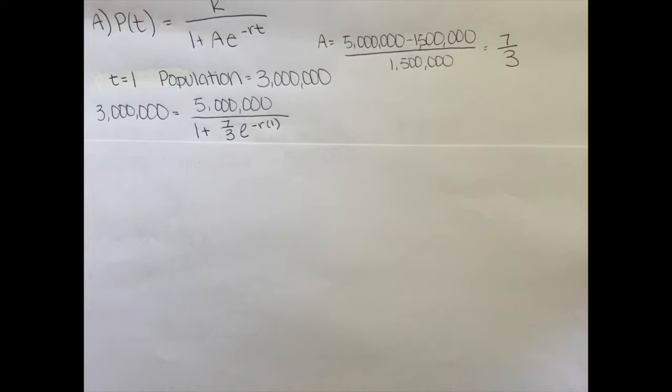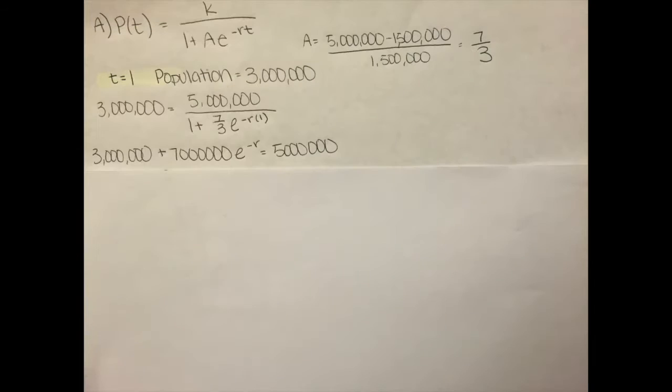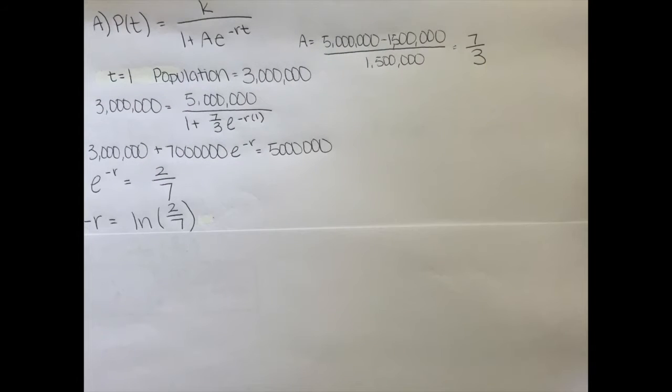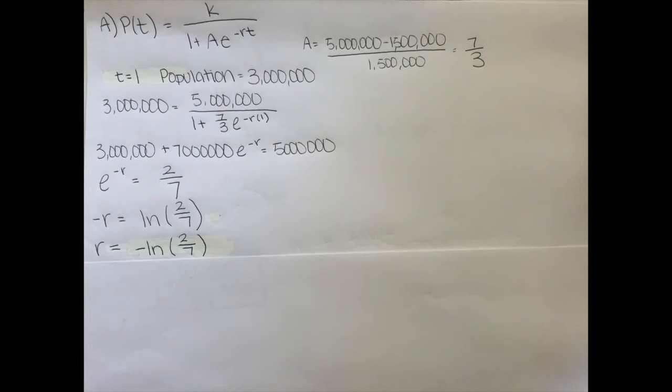So then to solve for r, we plug everything in. Then we isolate r by cross-multiplying and subtracting 3 million from both sides. After dividing by 7 million, we get e to the negative r is equal to 2 over 7. Taking the ln of both sides, we get negative r is equal to ln of 2 over 7, and r is equal to the negative ln of 2 over 7.